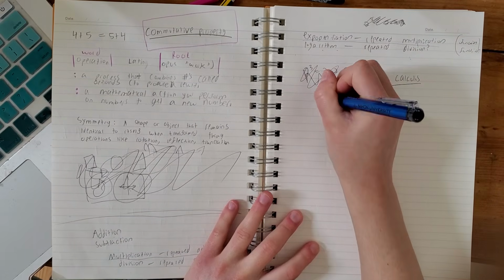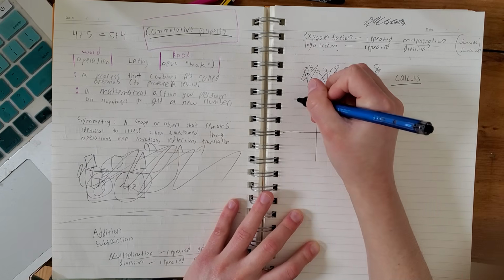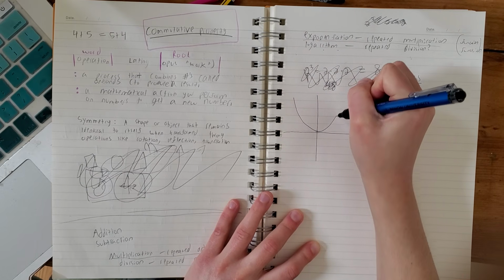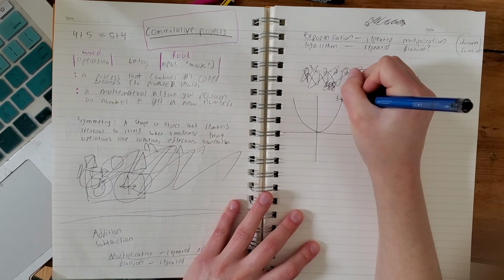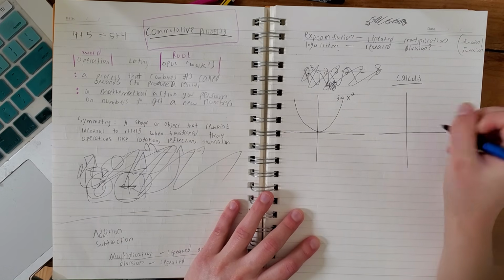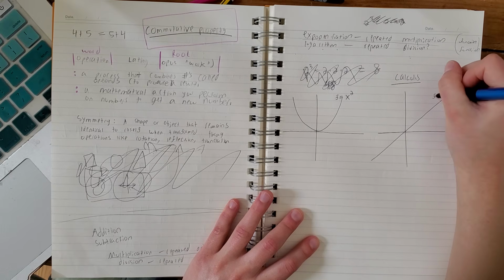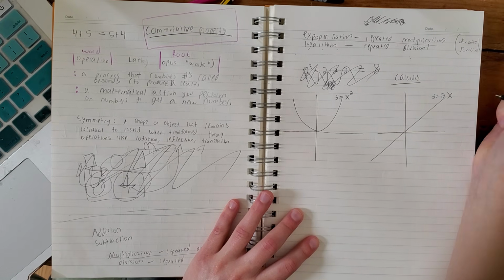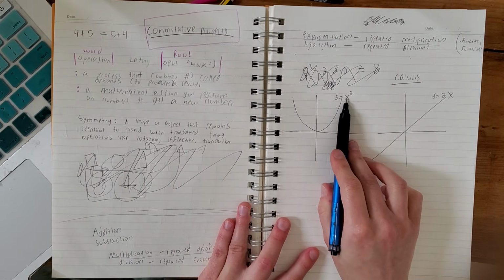Well, okay, so when I'm thinking about calculus, I'm thinking about these following graphs. So let's say we have this graph of f equals x squared. And then we have this graph, right, where f equals 2x. So 2x is the derivative of x squared.